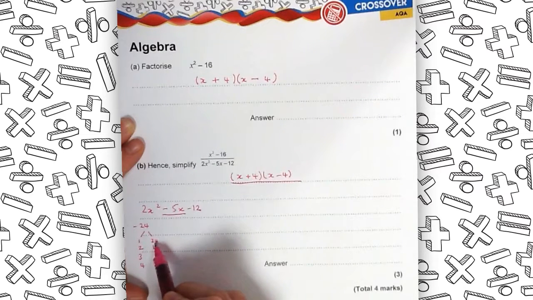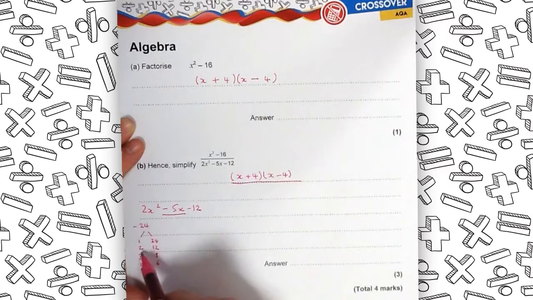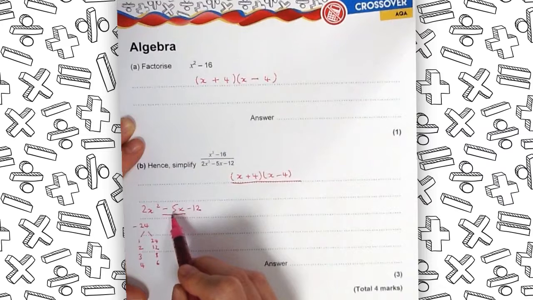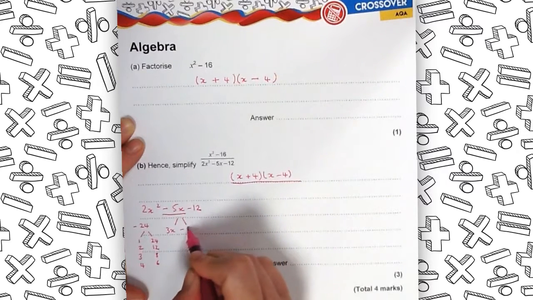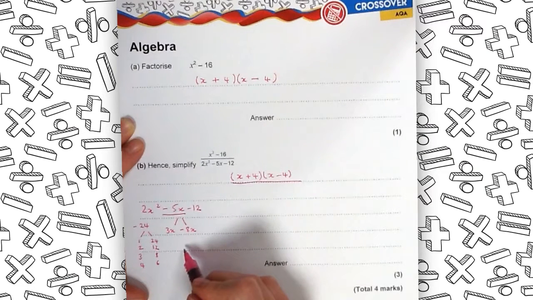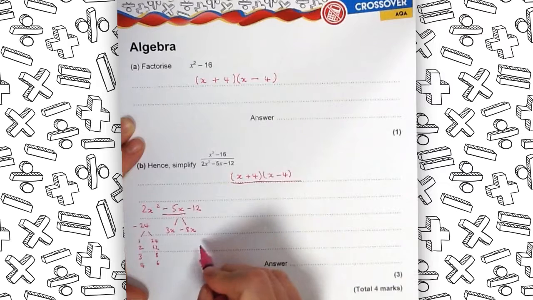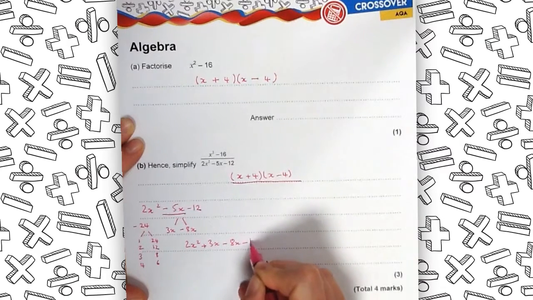Minus 1 and 24, we're not going to get to minus 5. Doing it the other way still wouldn't help us. The same with 2 and 12, so I'm going to look at 3 and 8. If I do 3 minus 8, I get minus 5x. So what I'm going to do is I'm going to split minus 5x into 3x minus 8x. I don't change the value of it, I just change the way that it looks. And then when I rewrite that, what happens is I get 2x squared plus 3x minus 8x minus 12.